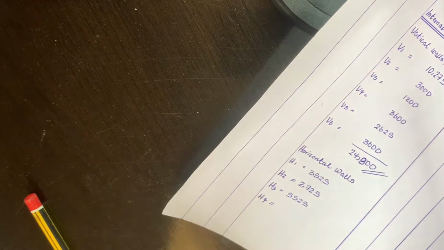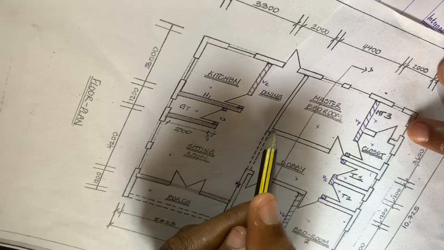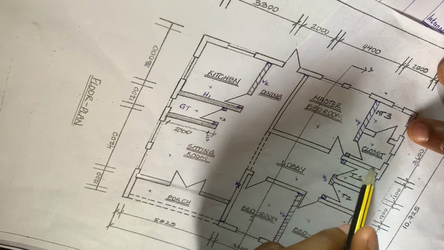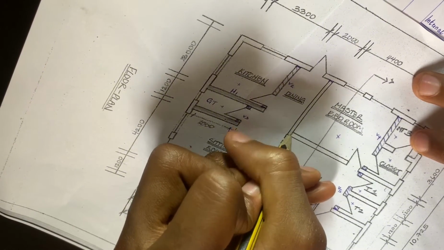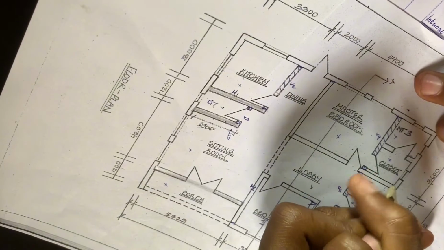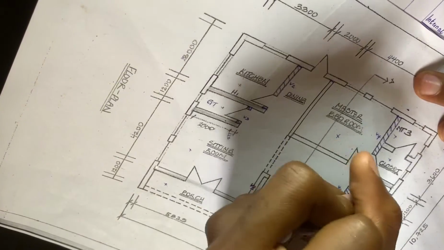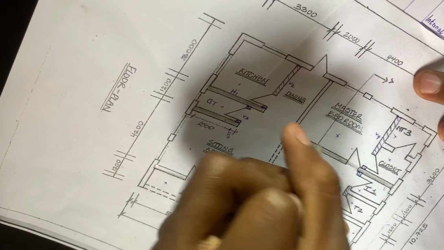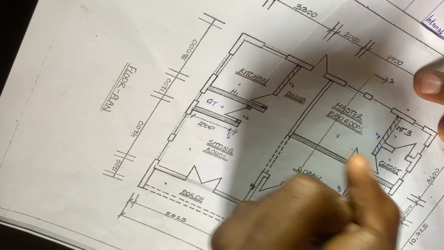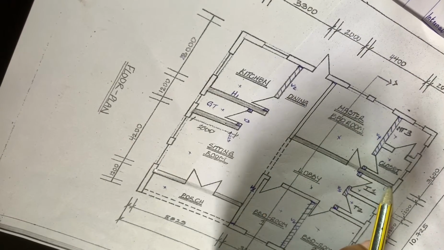Then we go to H4. So I'm going to be taking the whole of this wall as H4. That's from here to this end as H4. Let me shade it. And the dimension from here to here, how do we get that?